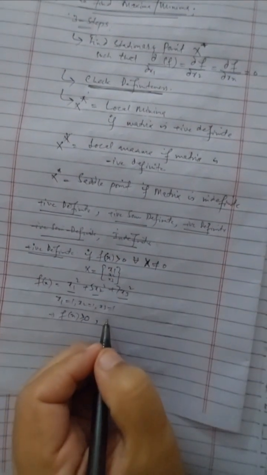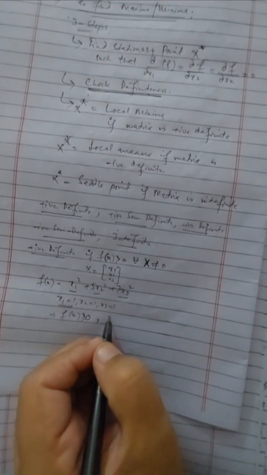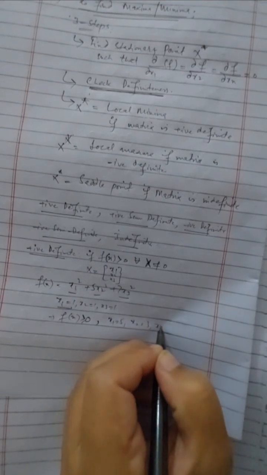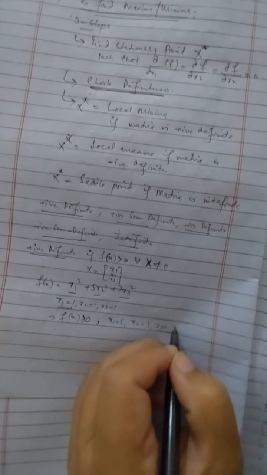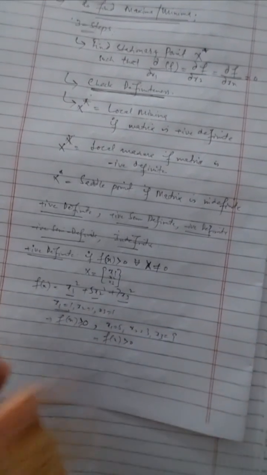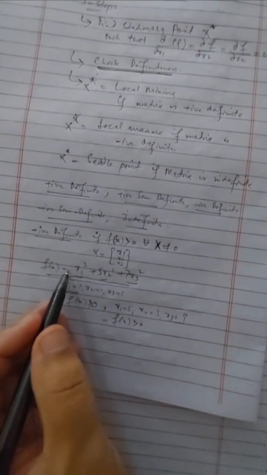Similarly if we put x1 is equal to 5 randomly, x2 is equal to 3, and x3 is equal to 9, then we also get f of x greater than 0. So it means that this function is positive. The matrix that we get will be positive definite.